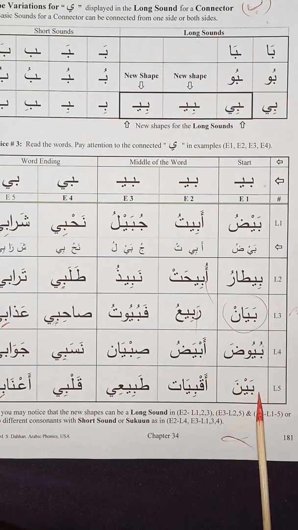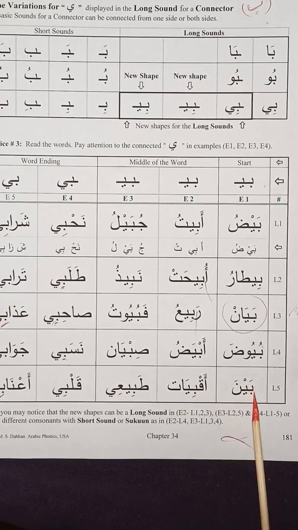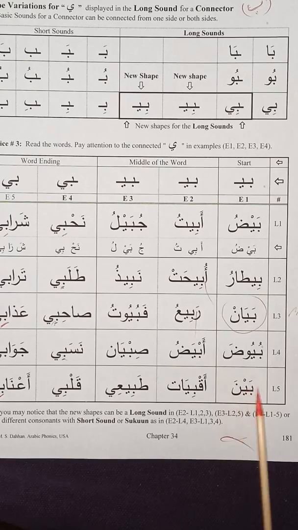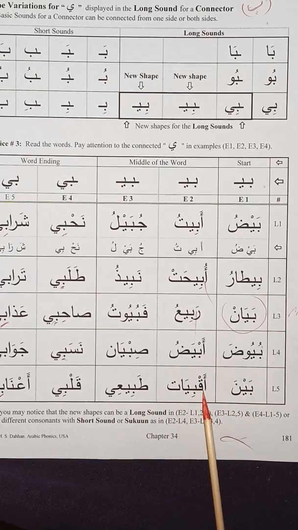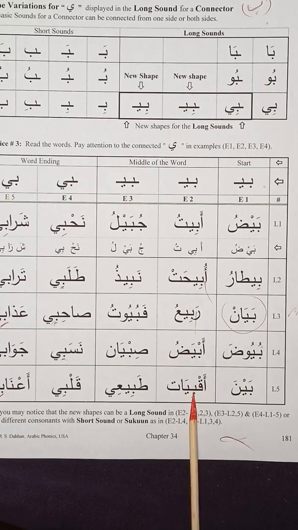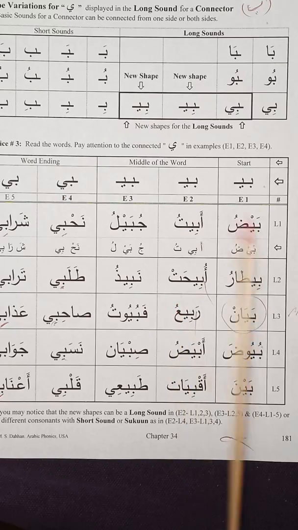Here, number 5. Bayna. Very clear. This is not b, it's bay. Two different consonants and different vowels. Aq, bi, yat. What does this word mean? I don't know if this is the correct word, but let's talk about this structure here.